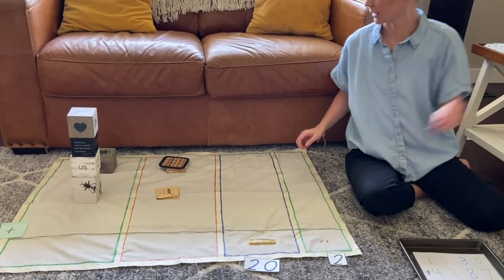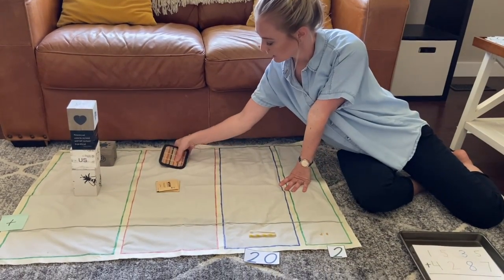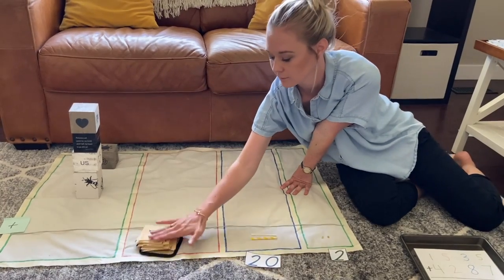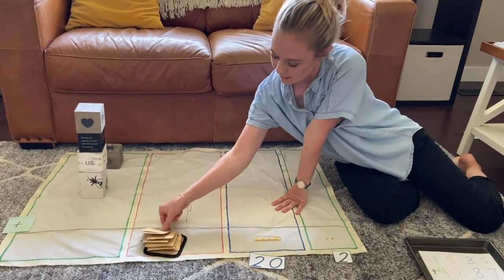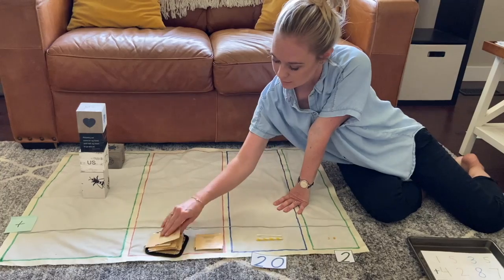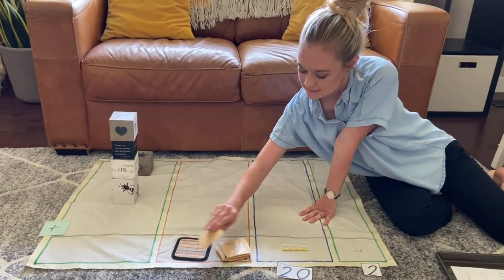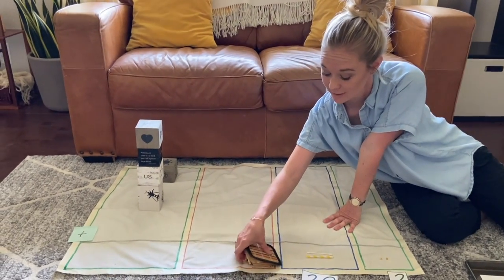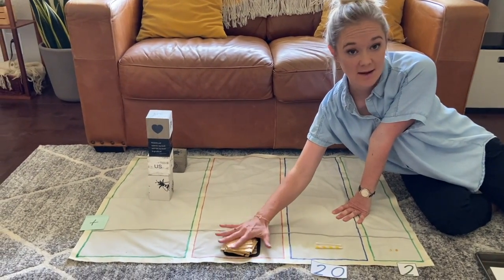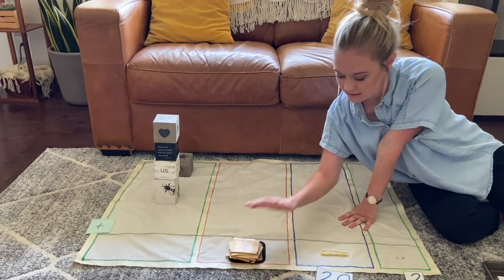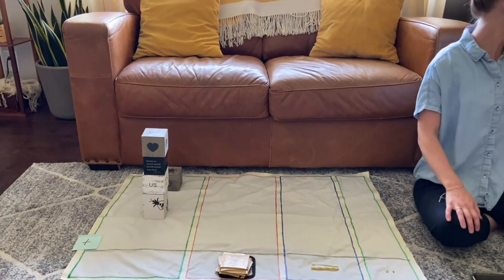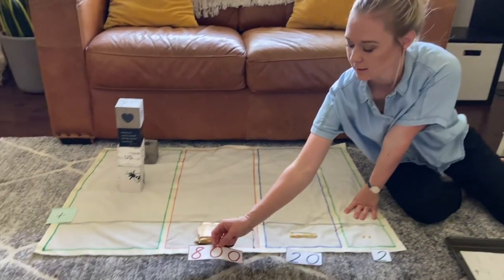And now I will move on to my hundreds family, squish them together, bring them below the answer line, and 100, 200, 300, 400, 500, 600, 700, 800. That is less than 900 squares, so we're allowed to keep that. And we need to find 800.